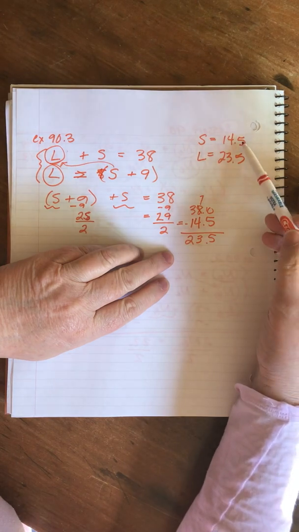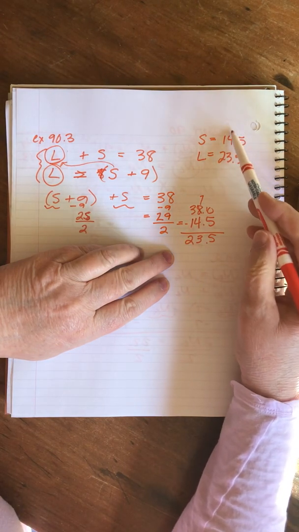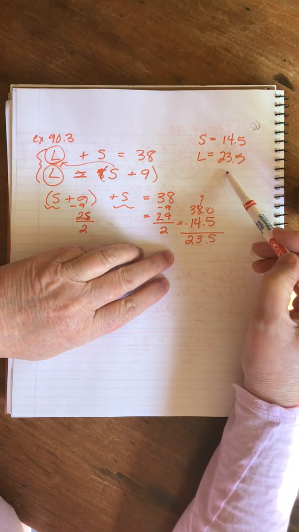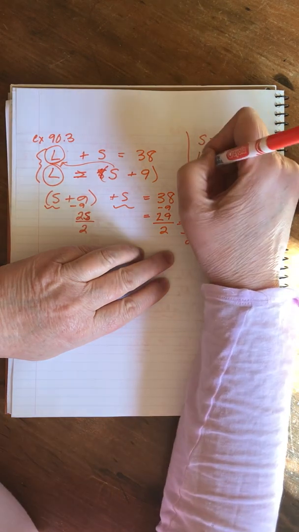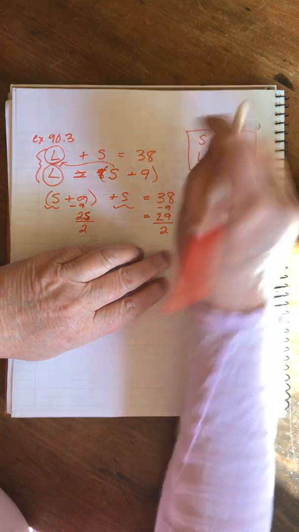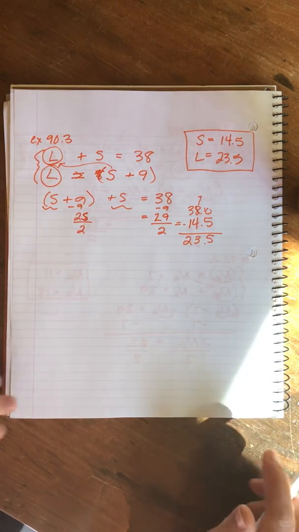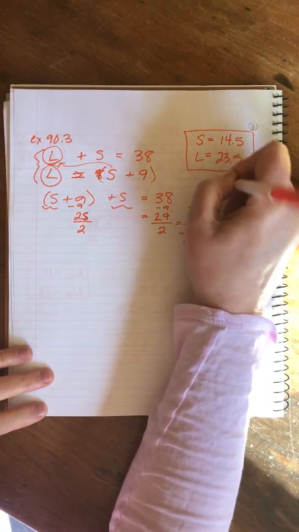Let's just mentally add these. 5 and 5 is 0, carry the 1. 5, 6, 7, 8, 38. Okay, that adds up to 38, as it should, because they should total 38. And that's the correct answer.